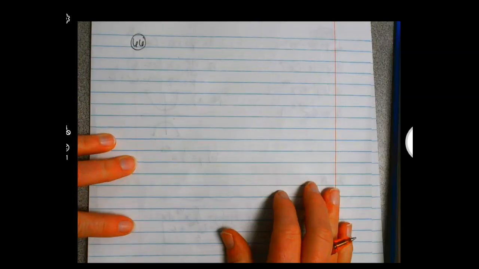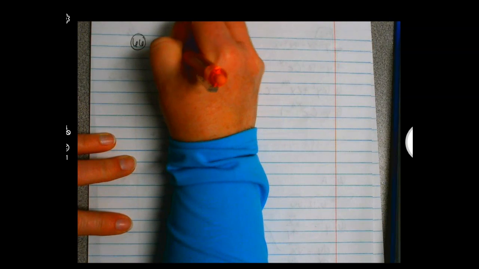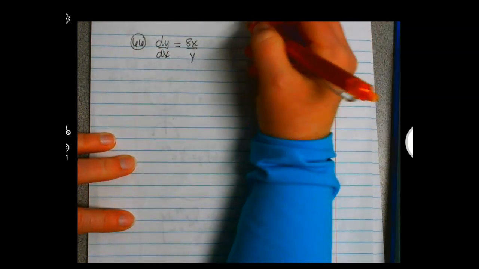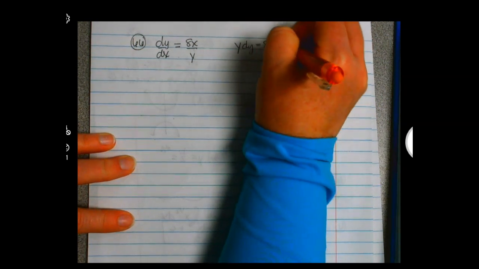It was multiple choice, and it says, which of the following is the solution to the differential equation? So we have dy dx equals 8x over y. So y dy equals 8x dx.